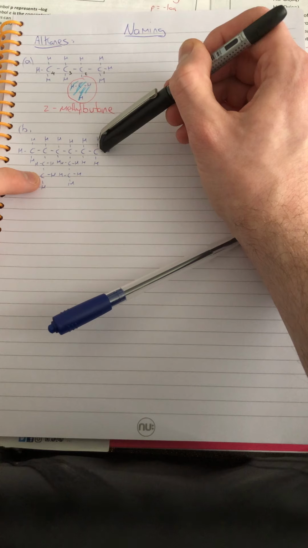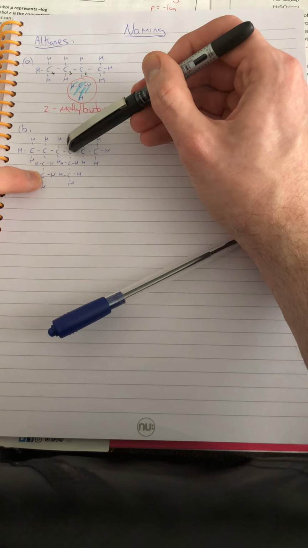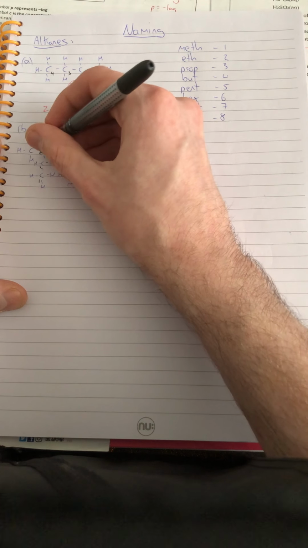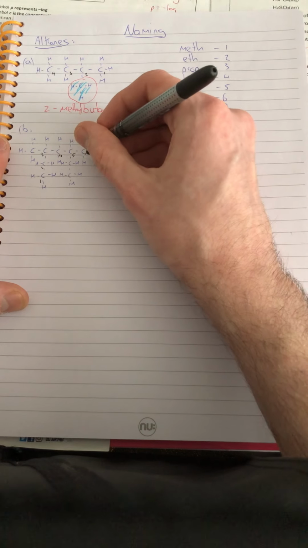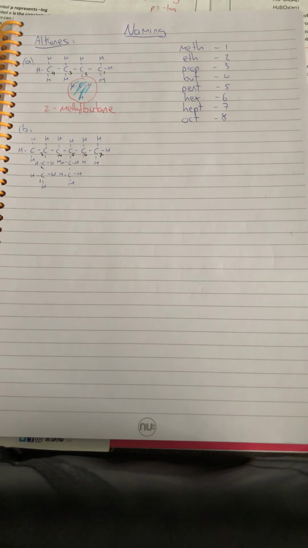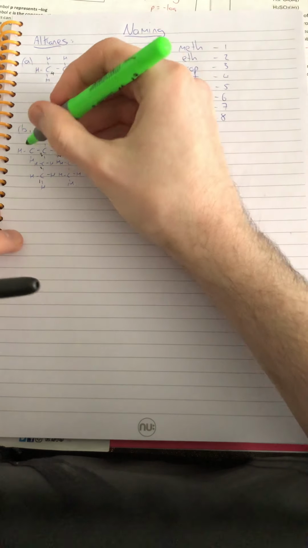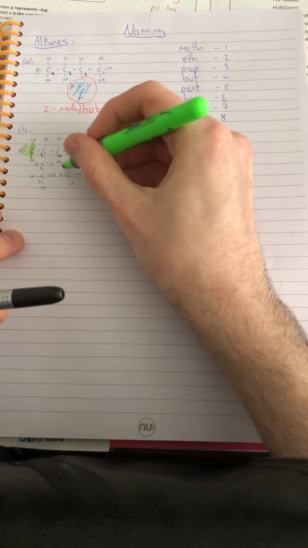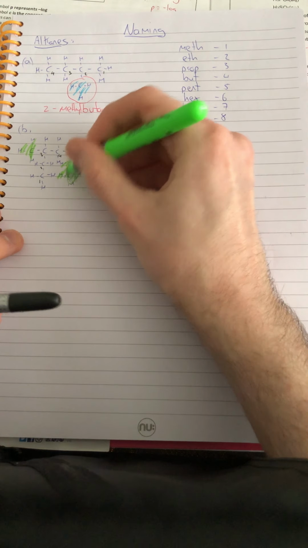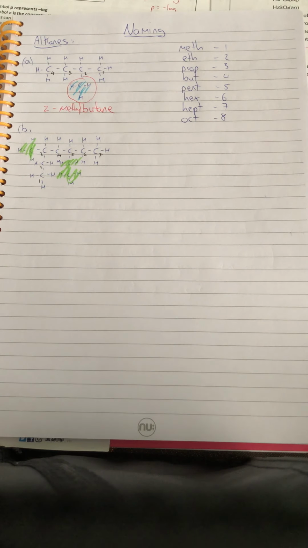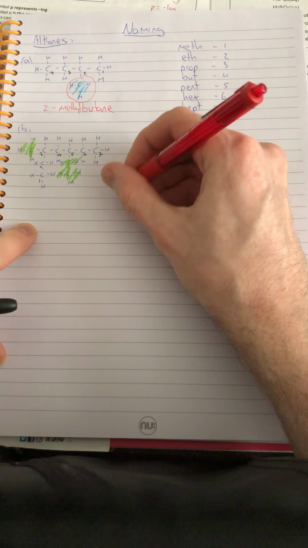Now, it doesn't really matter what side we start from, because it would be 1, 3 and 5, or 1, 2, 3, 4, 5, so it doesn't really matter what side. So we'll start here: 1, 2, 3, 4, 5, 6 and 7. So our longest chain is actually 7. Now where are our branches? Well, we've got a branch there and we've got a branch here.